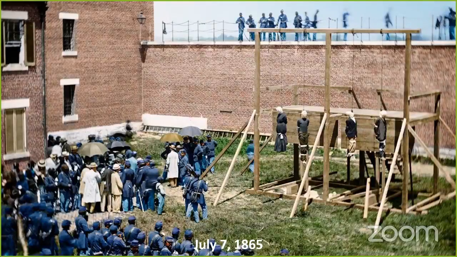And the trial and the execution were really quick. So again, Lincoln died on April 15th. Look at the date of the execution, July 7th, 1865. So really quickly, less than 3 months later. So justice was very swift for these individuals.